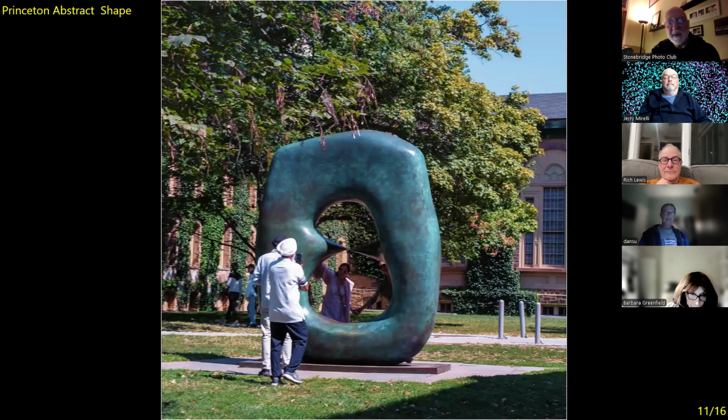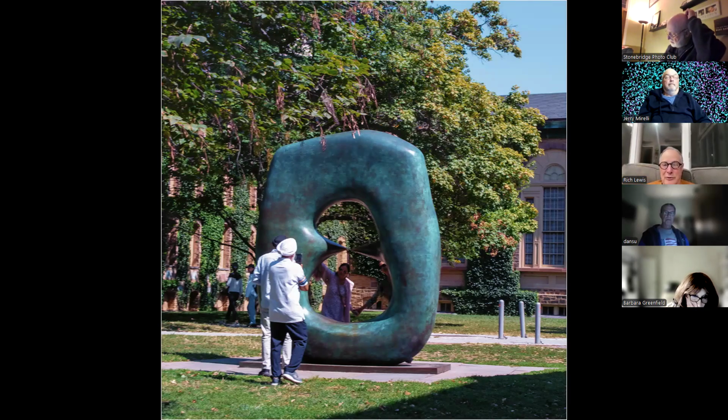Princeton abstract shape. Okay, so we have the abstract shape again, which appeared in the last version here. It's a really neat sculpture and all that, and I'm going to want to track this thing down. I haven't been to Princeton in a while.